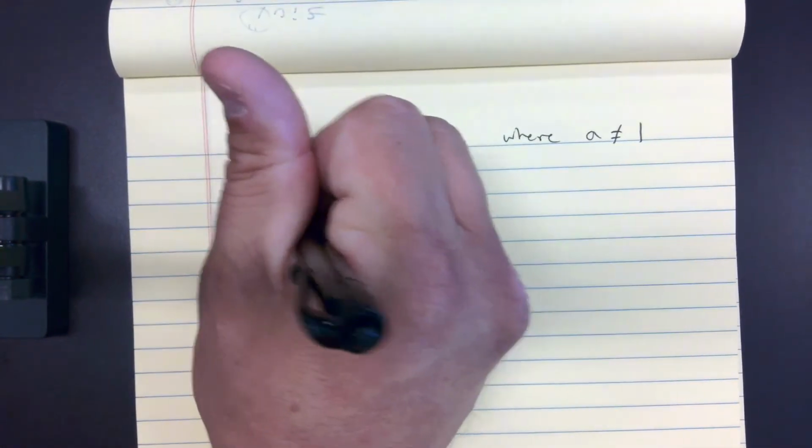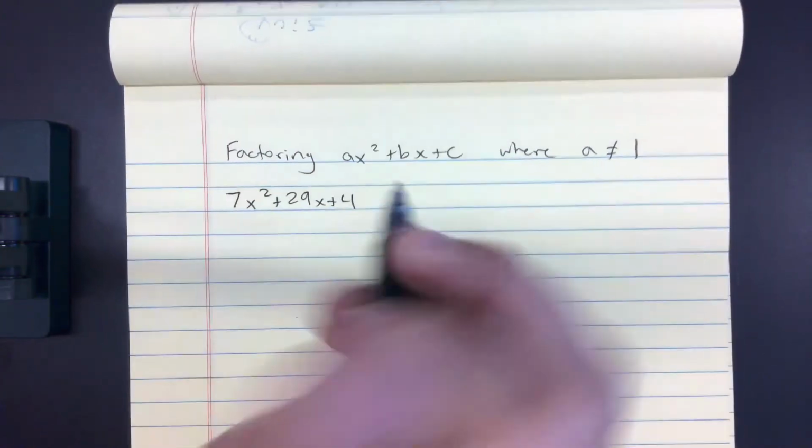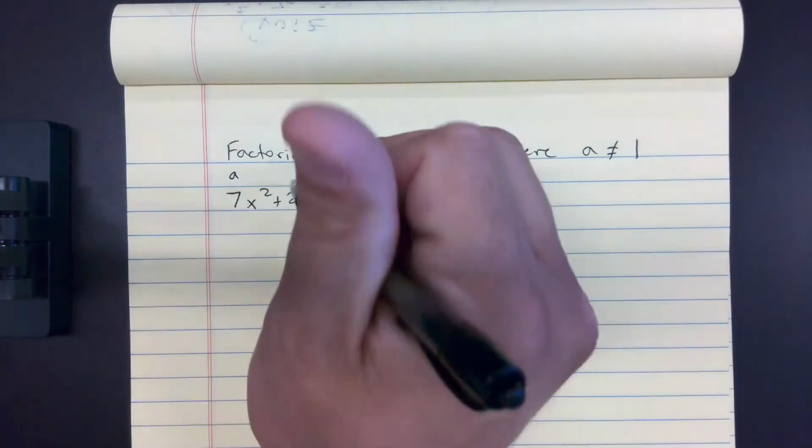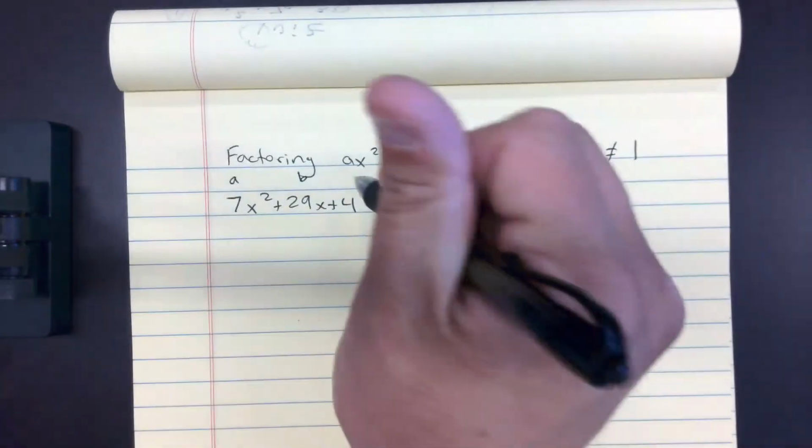Factoring. All right, here's your problem. We're going to go through a few steps on it. As you can see, this problem looks different than the ones we've been doing. The thing that makes it look different is that there's a number in front of x squared, where the a would be. It might be a good idea to start getting into the habit of labeling your a, your b, and your c. Your a is always next to x squared, your b is always next to x, and your c is always alone.